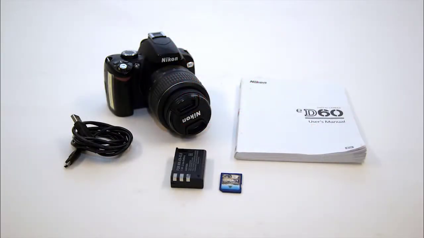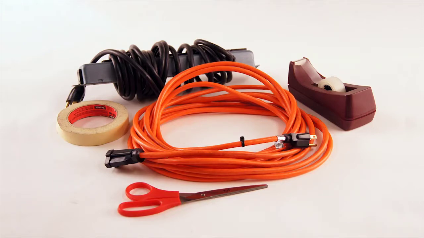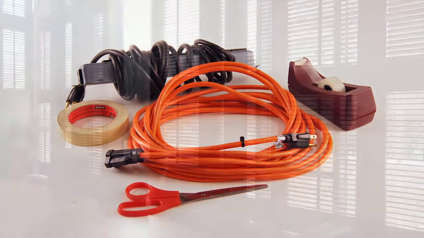You will also need your camera, battery, memory card, and a tripod. Additional items that are handy are scissors, tape, power strips, and extension cords.